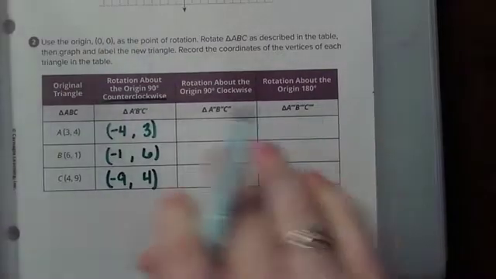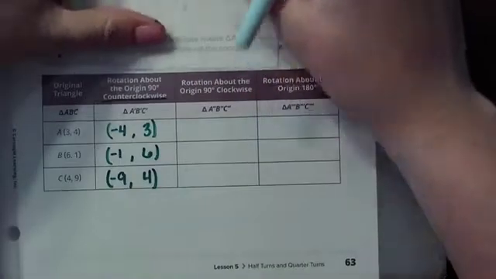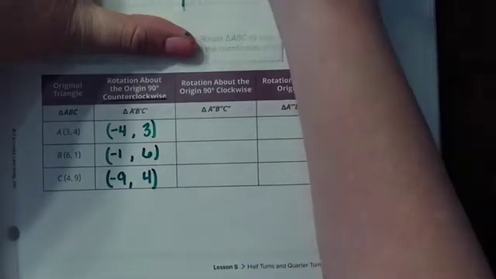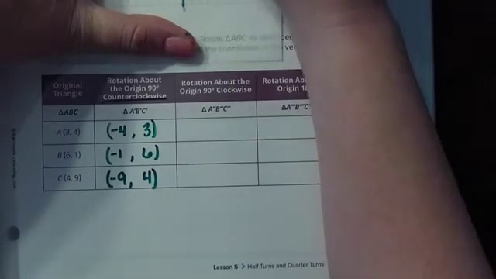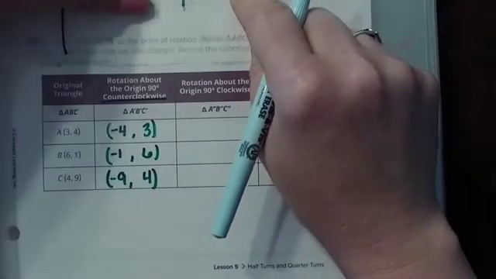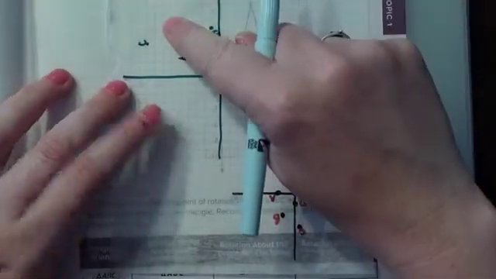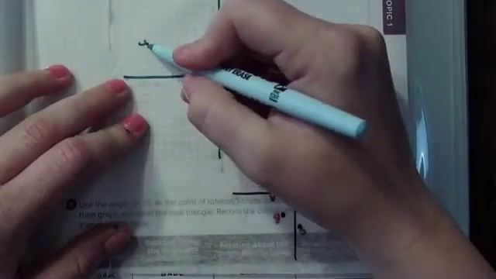Let's just check. Let's use another corner of a piece of patty paper. I made that crooked. A, B, C. So we're going to go 90 degrees counterclockwise. So it would be negative 4, 3. You can kind of see through the paper. So negative 4, 3, you can see through the paper. C should be at negative 9, positive 4. Yes. All right, so that's that one.